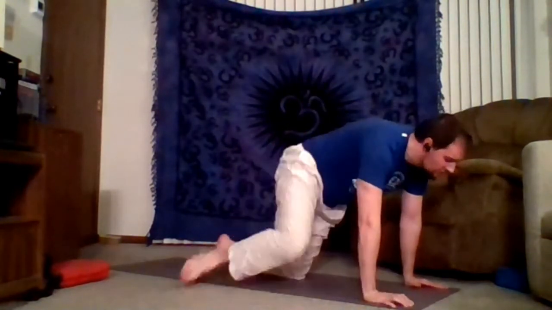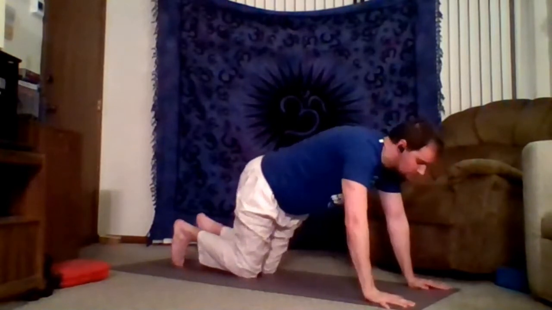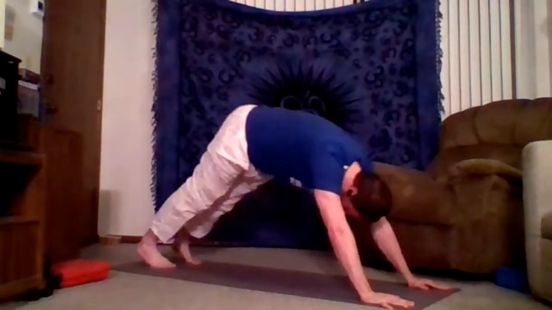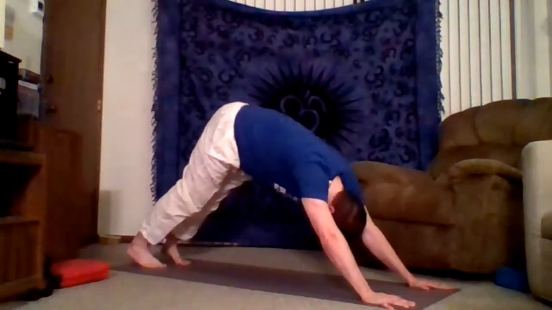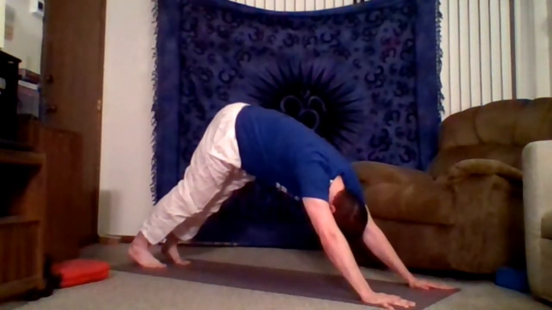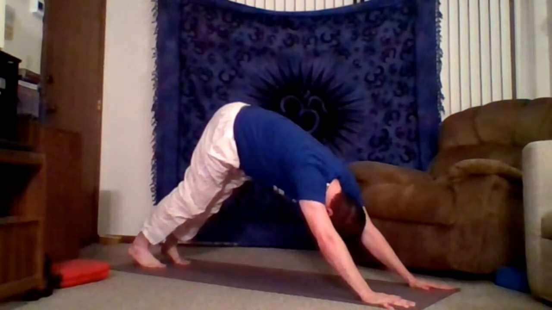Now engage Ujjayi breath. Slowly transition towards your mountain pose, keeping the eyes closed if possible. For some of the transitions, you need to open your eyes, and that's okay. Feel the evenness of this pose.